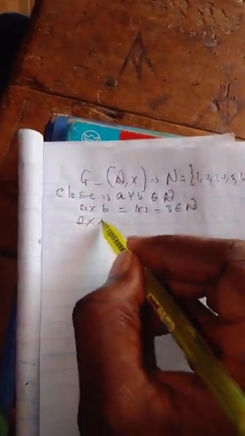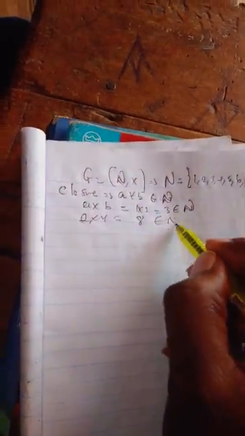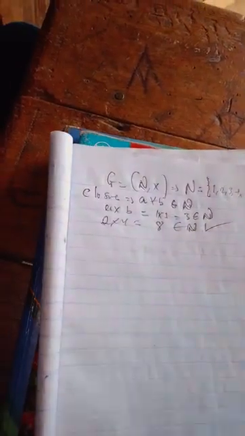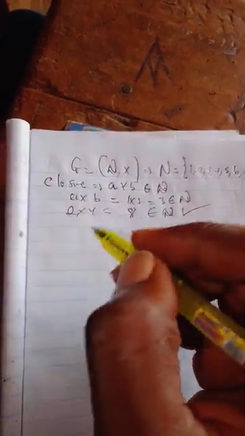So 2 times 4 will give me what? Will give me 8, which is a member of natural number. So the closure property holds. Now let's check for the associative property.